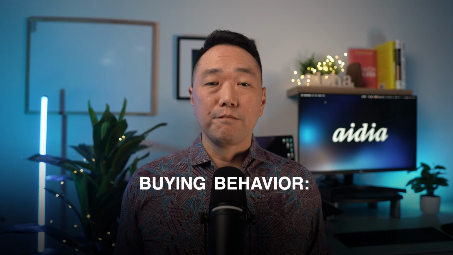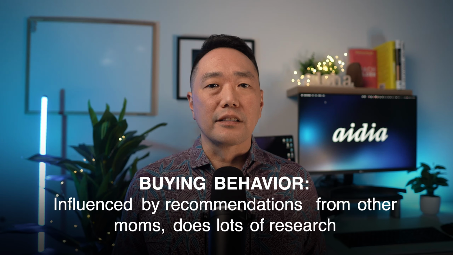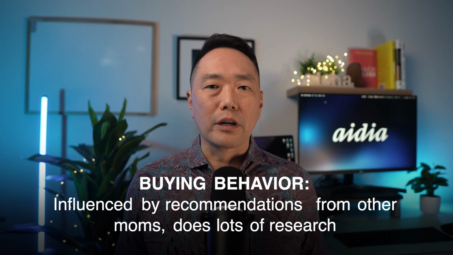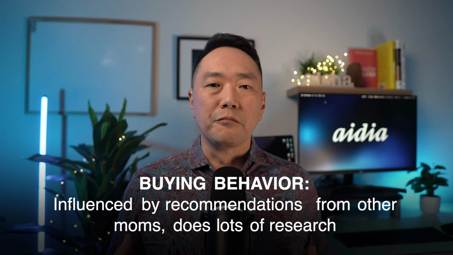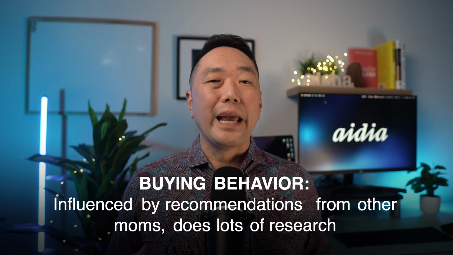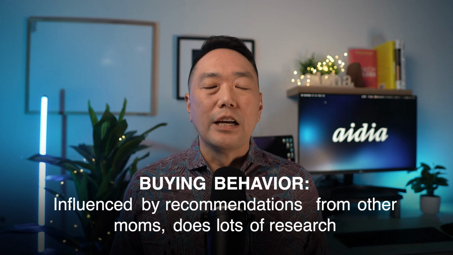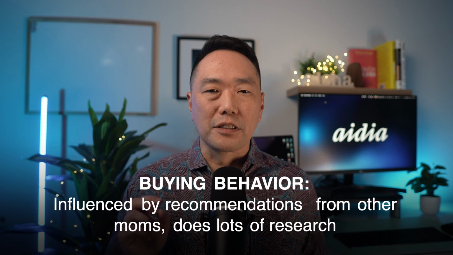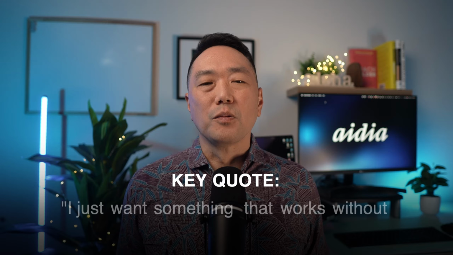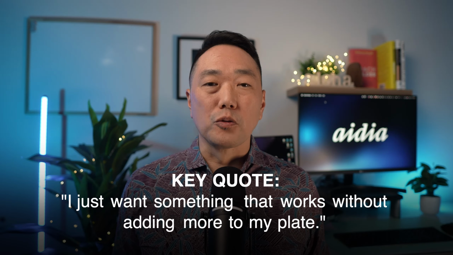Her buying behavior? Researches on her phone during kids' activities. She's heavily influenced by recommendations from other moms. Reads reviews obsessively. She's willing to pay more for convenience and reliability. She makes quick decisions once she trusts a source. Key quote: "I just want something that works without adding more to my plate."